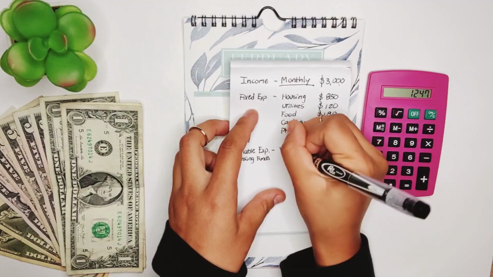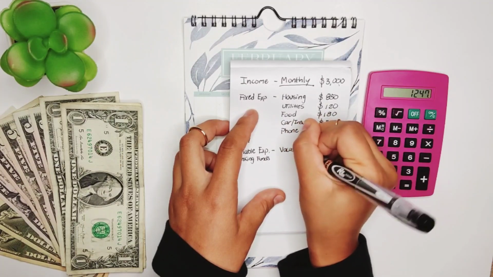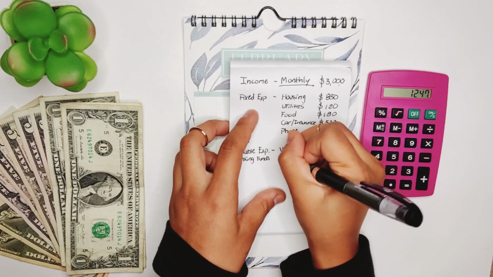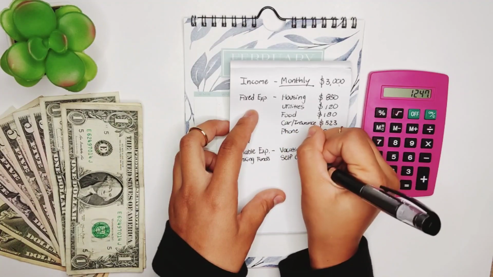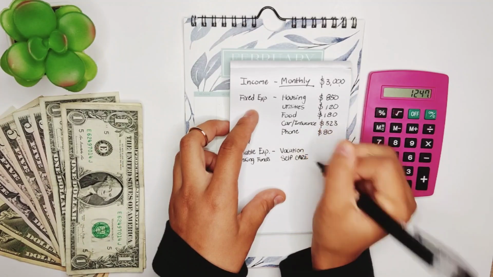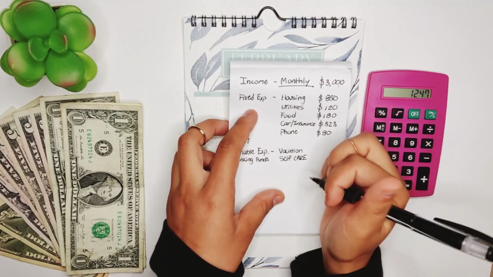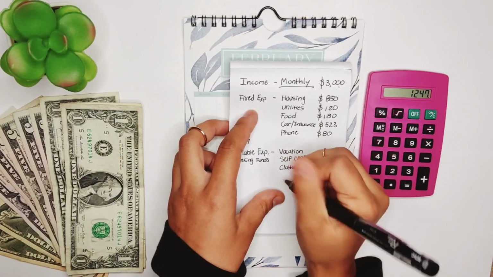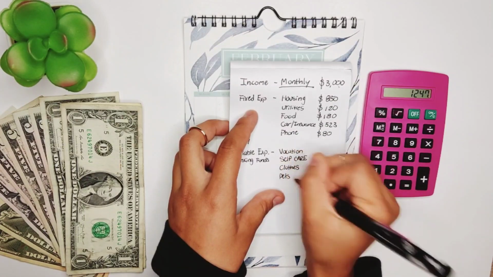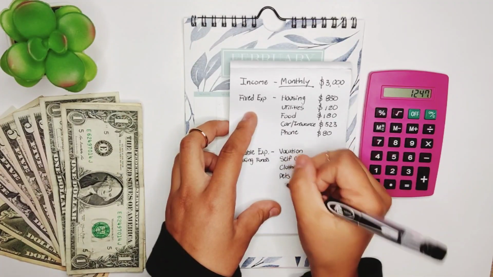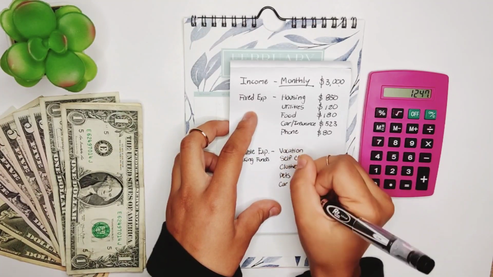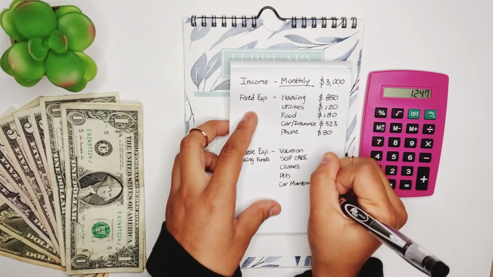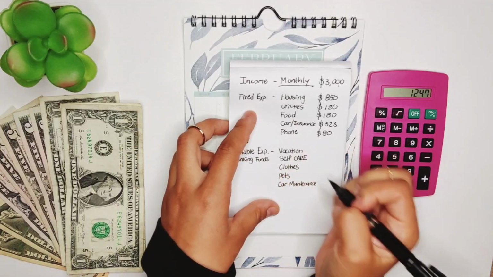So let's say you want to save for vacation, you want to save for self-care. Oh, I don't know why I just capitalized that, but anyways, let's continue. Let's say you want to save for clothes, you want to save for pets, you want to save for car maintenance, and this car maintenance is what I was talking about.